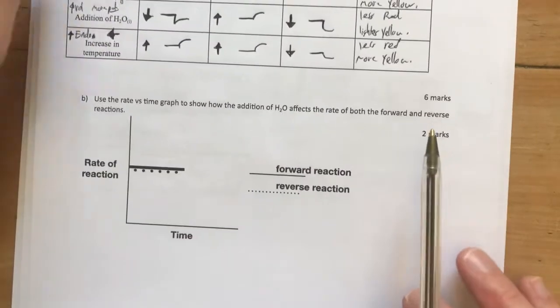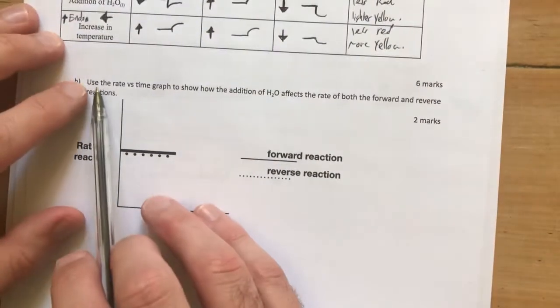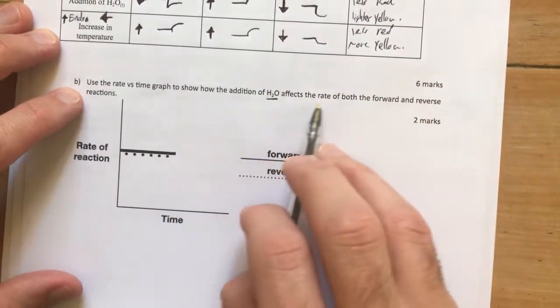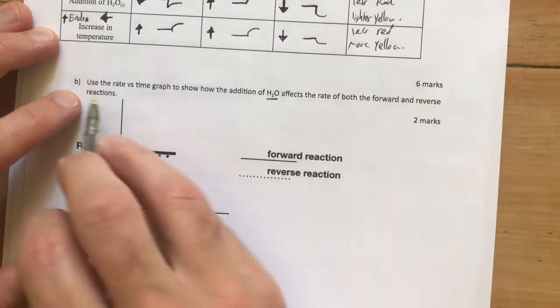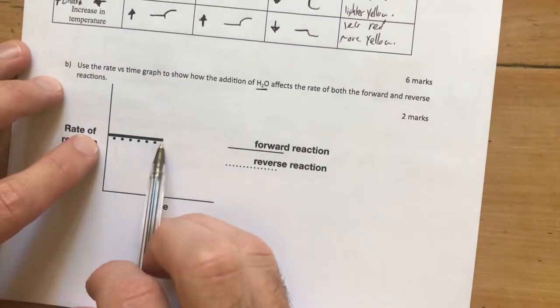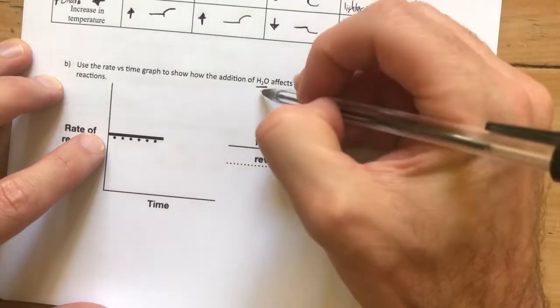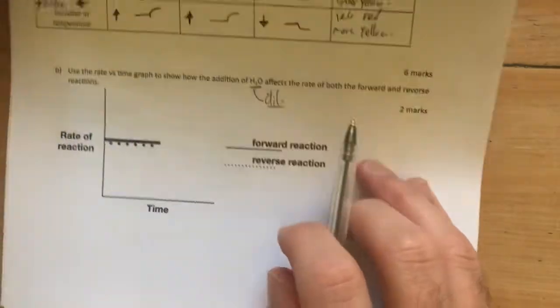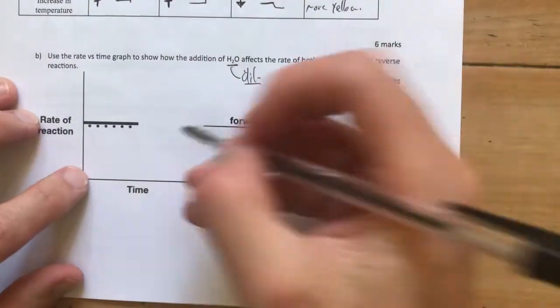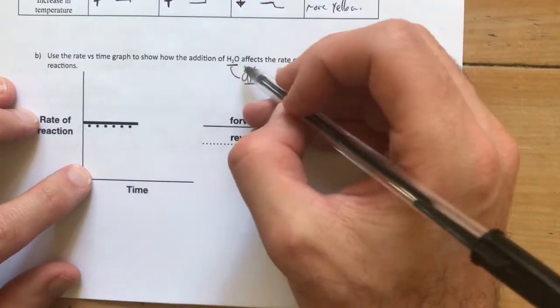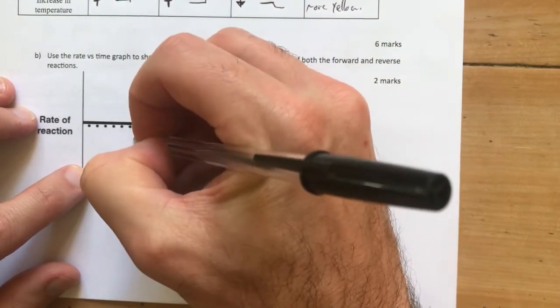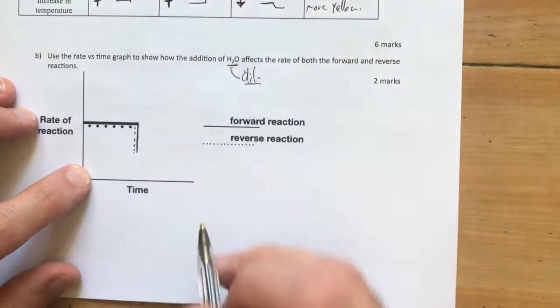Moving on to part B: use the rate versus time graph to show how the addition of H2O affects the rate of both the forwards and reverse reactions. So here's my forward and reverse reactions. What's going to do that? Adding H2O is a dilution. So by definition, all the concentrations will drop. So when I first add H2O, the rate of my forwards reaction drops, and so does the rate of my backwards reaction.